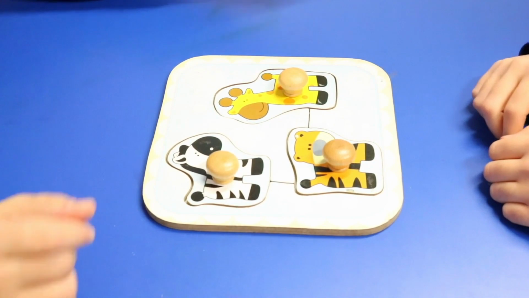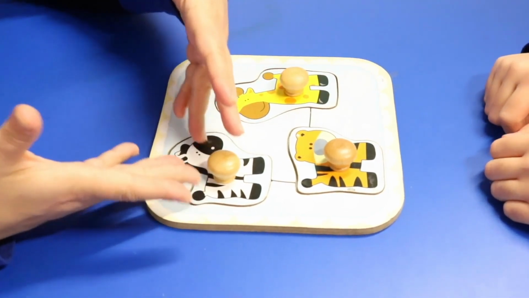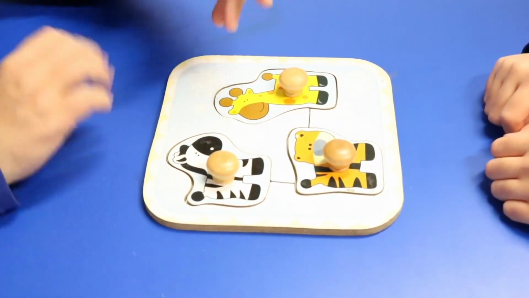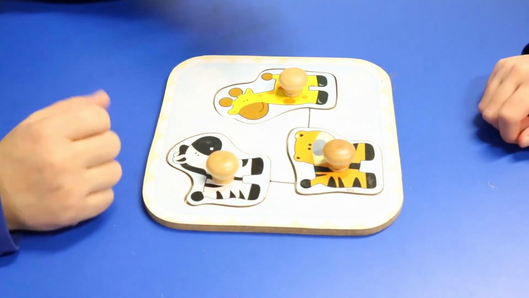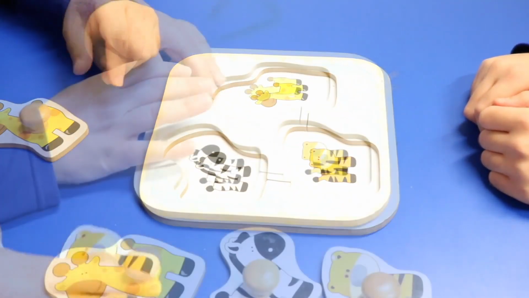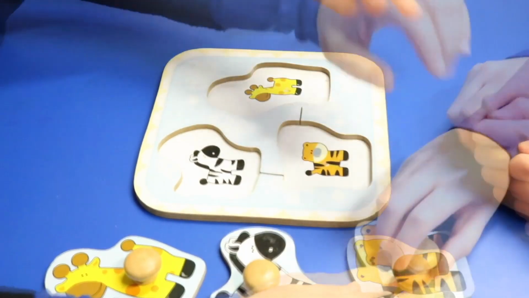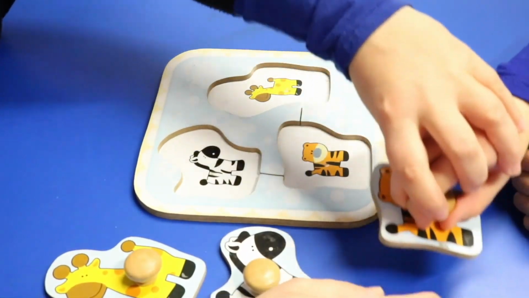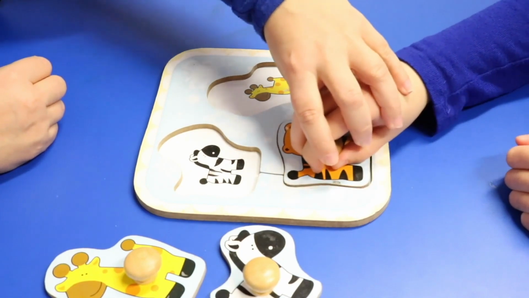Good job, all right? So as you can see, by the time we got to zebra and the giraffe, they were starting to do it independently. And that's how graduated guidance is. I'm going to just walk you through this one more time. Let's say I want them to put them in. I'm going to have the learner take it. I'm going to prompt fully, and they're putting it in.